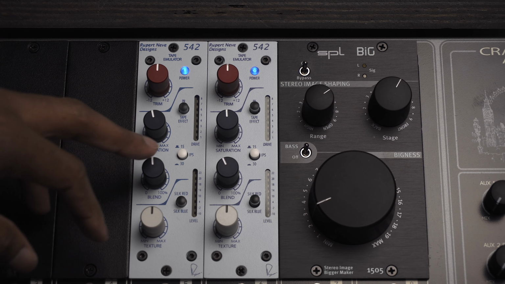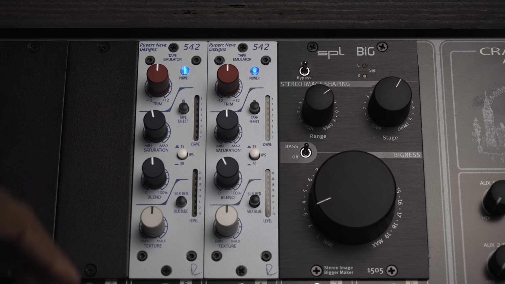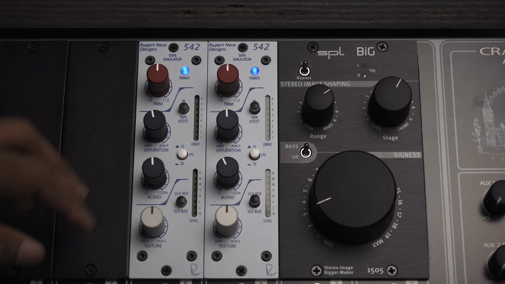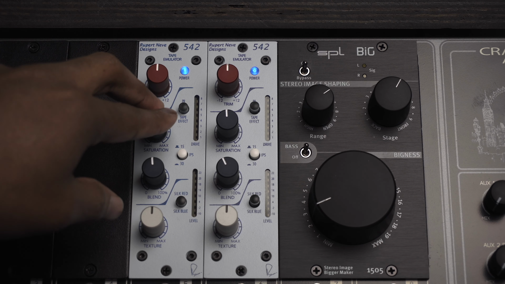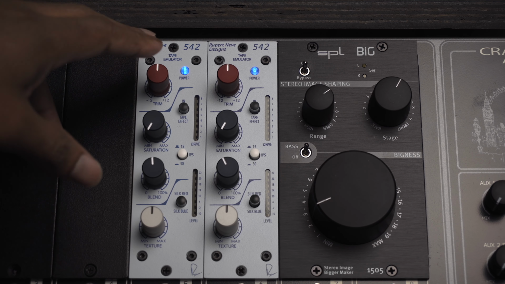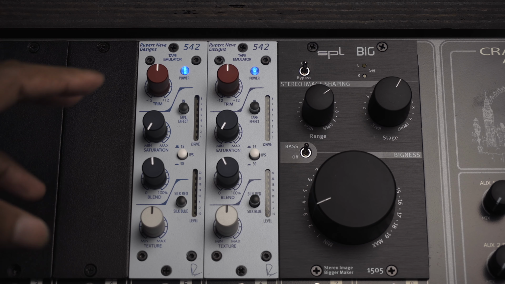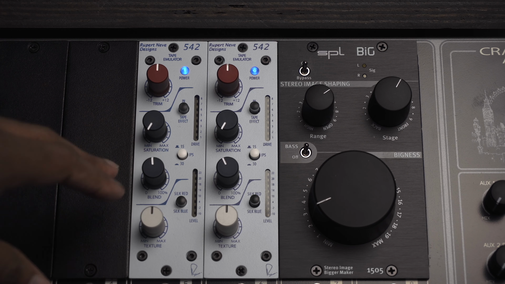Directly below that, we have the blend knob. So we have from 0% all the way to 100%. I typically like to keep this at 50%. I like to keep the saturation down as well. It depends on the source that you're working with. So for right now, I'm going to have this all the way down. And then the trim knob, I use this to control how much of the saturation I want. So I just play with these two knobs until I get the desired sound.